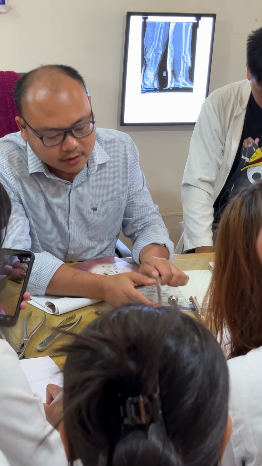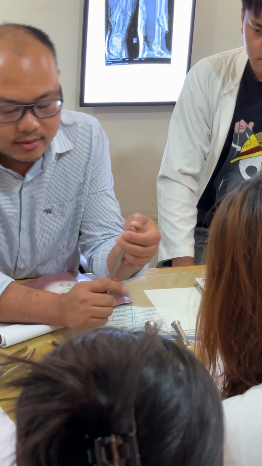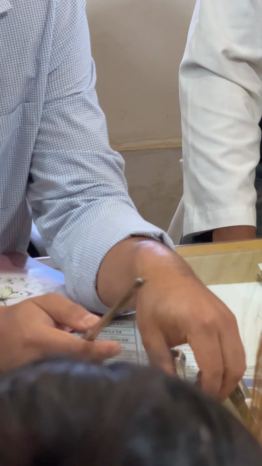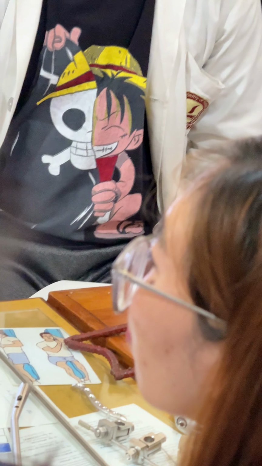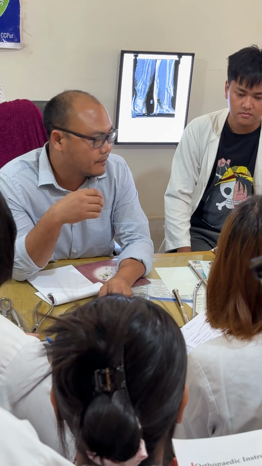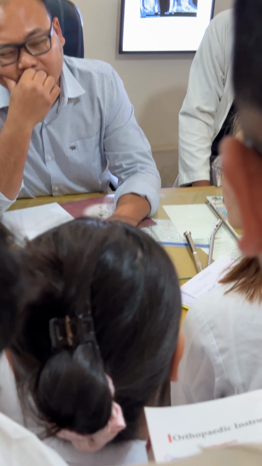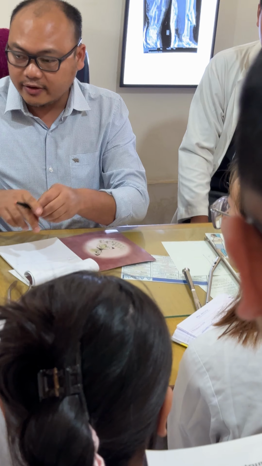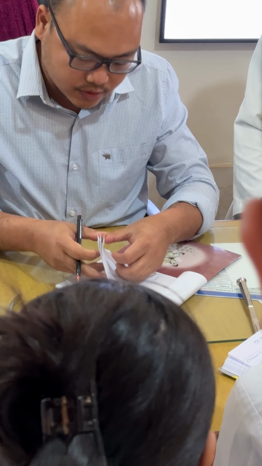So you cut the bone, then in some parts you have to use this type. Look at the edge and this one. Compare it. So whenever you look at any osteotome, you have to do two things. Number one is look at the tip.